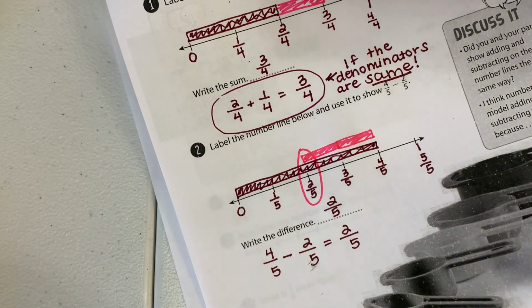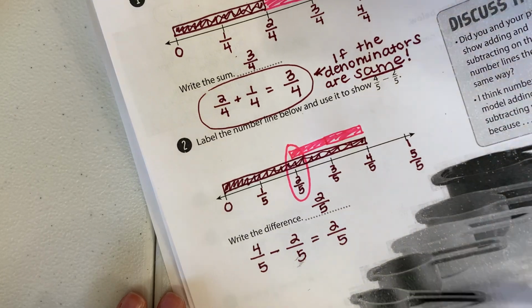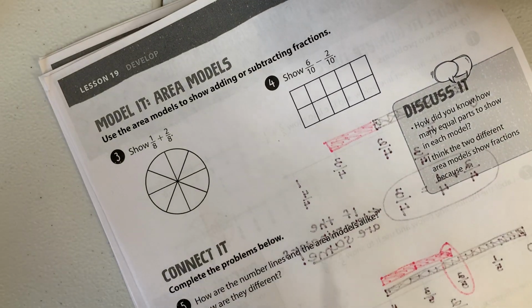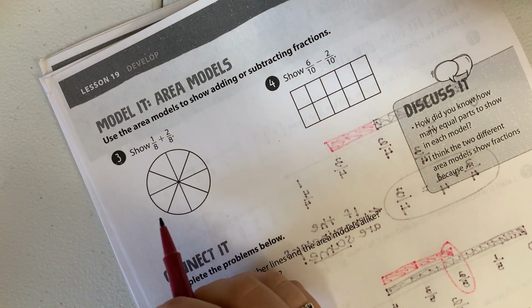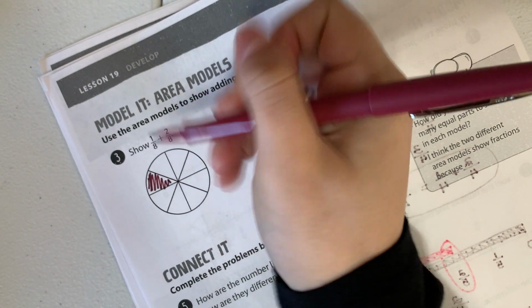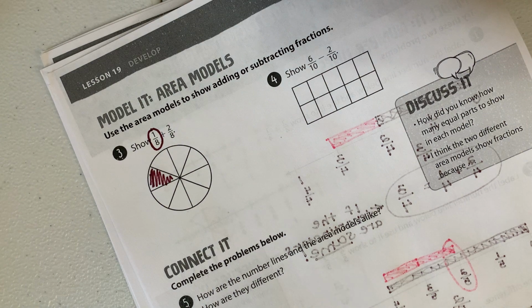Once you have this written, we're going to look at one more page, and then you're going to work on page 407. So let's look at page 406. We're talking about some area models to model our fractions. We have show 1/8 plus 2/8. Clearly, our circle is divided up into 8 pieces. We're going to shade in 1/8 with the maroon. I'm going to circle it just so I know which color goes with what.